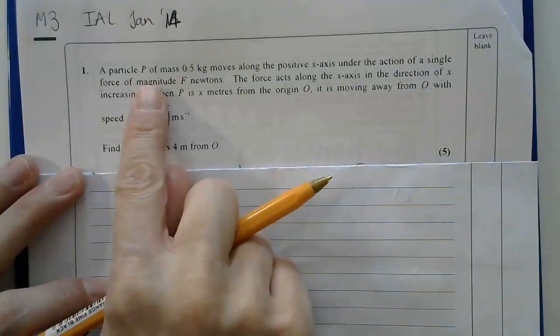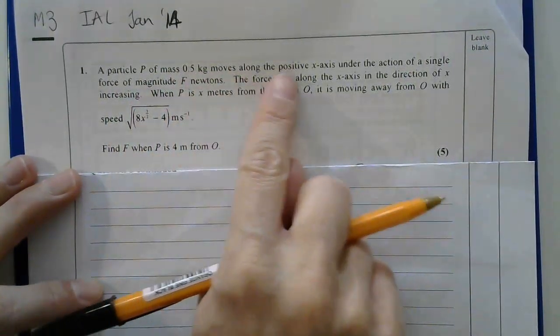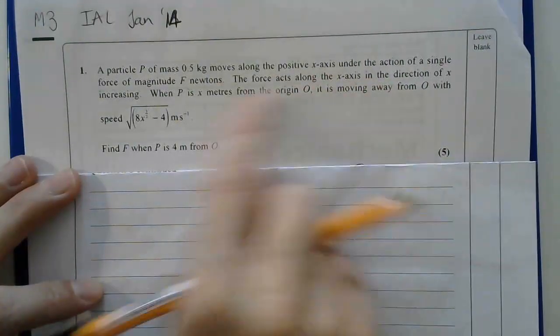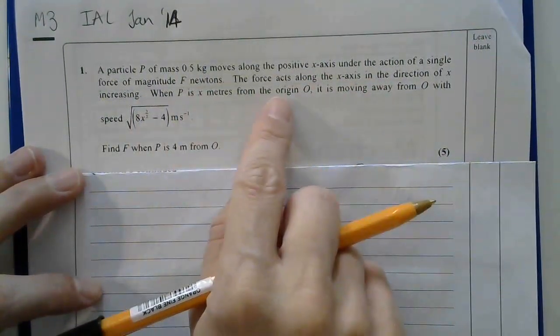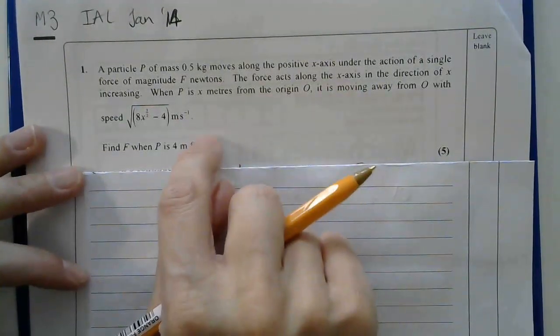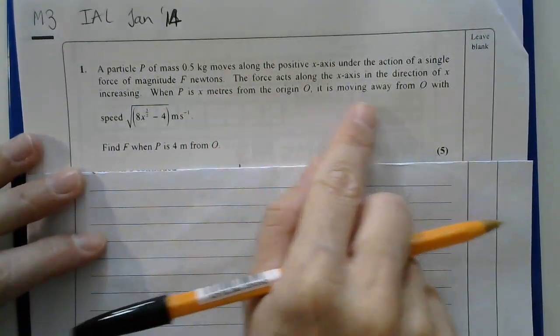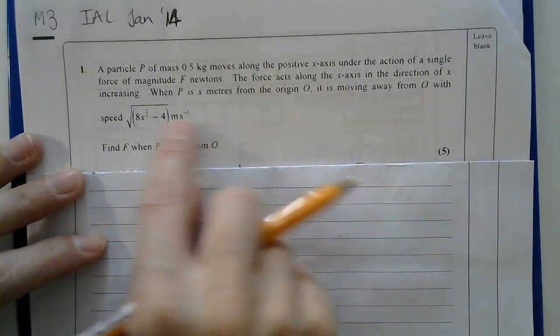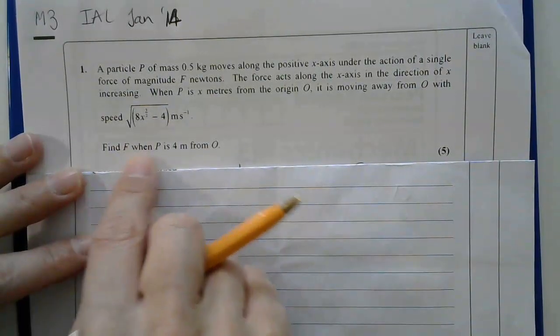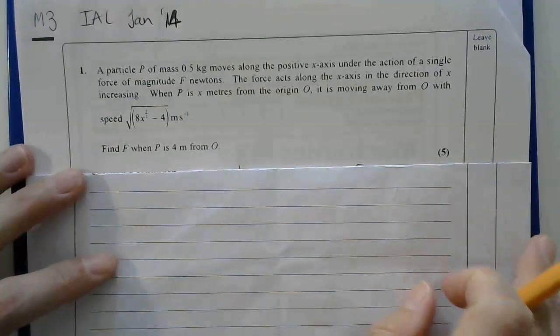So we have a particle P of mass 0.5 which moves along the positive x-axis under the action of a single force of magnitude F. The force acts along the x-axis in the direction of x increasing. When P is x meters from the origin, it is moving away from O with the speed given. Find the force when P is 4 meters from O, and this is worth 5 marks.